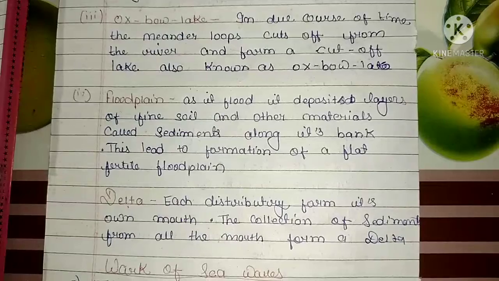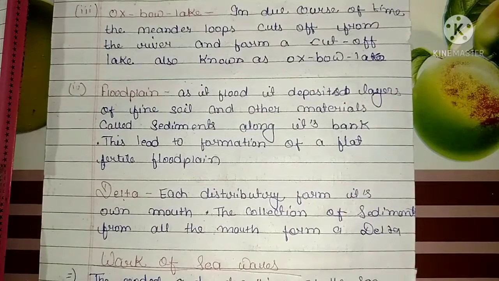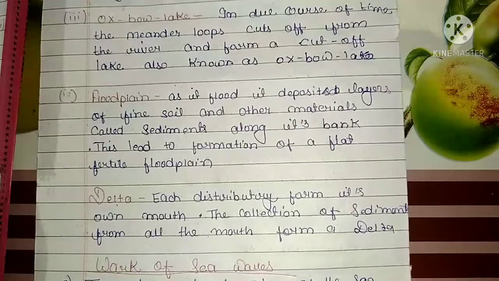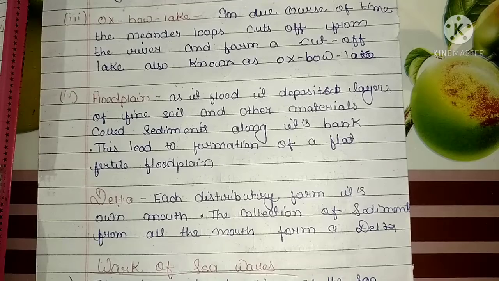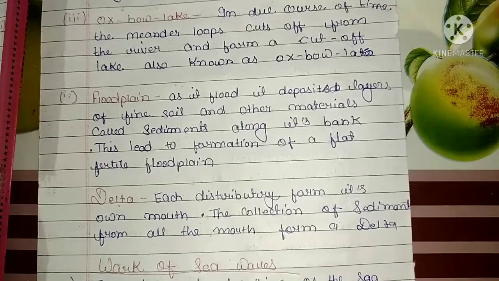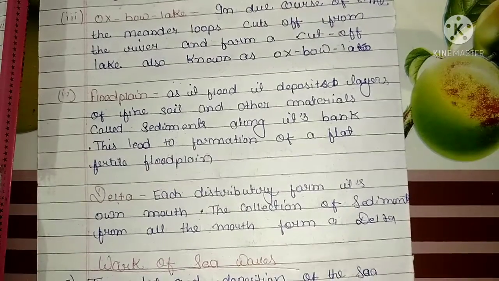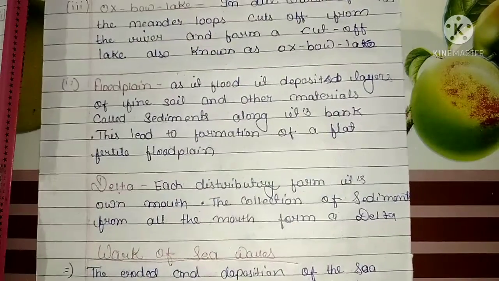Then come to delta. Each distributary forms its own mouth. The collection of sediment from all the mouths forms a delta. I think you all know about the Sundarban Delta. It's a very famous delta.